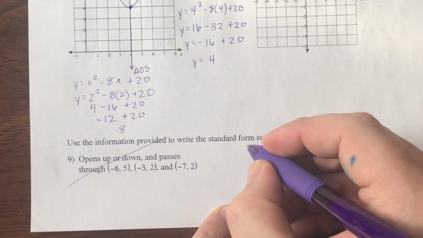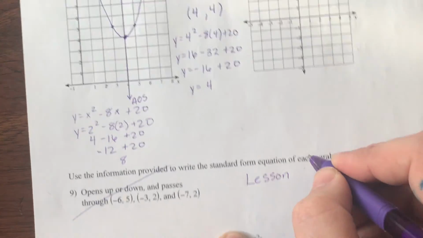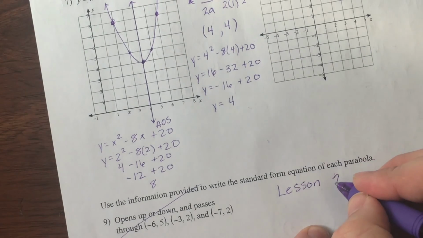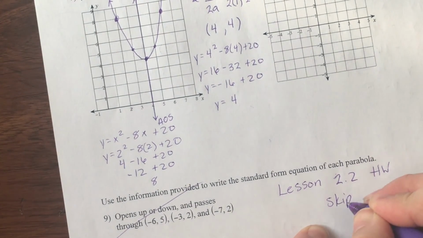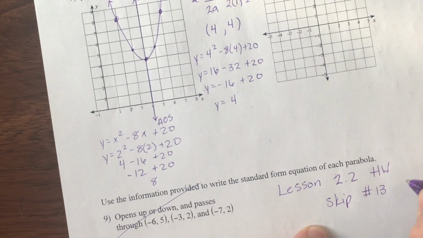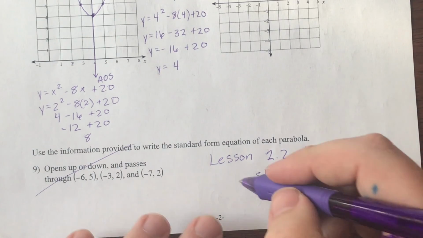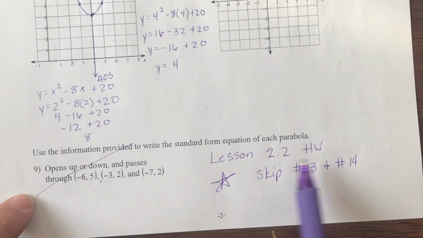That also means for lesson 2.2 homework, skip number 13 and 14 on the homework due to us not going over this one. So don't worry about the ones on the homework that look like this.